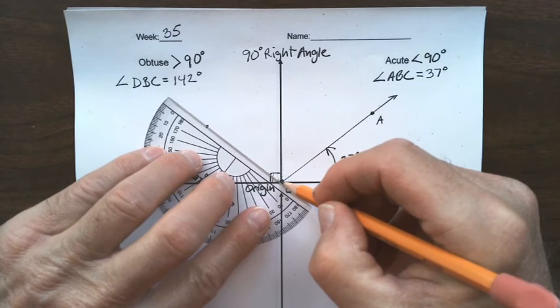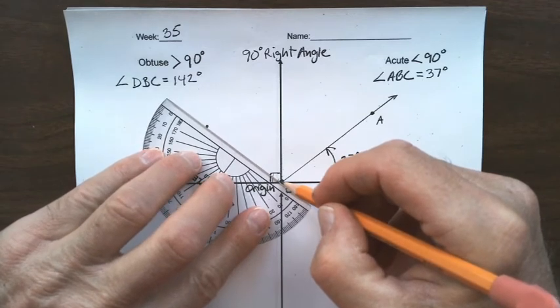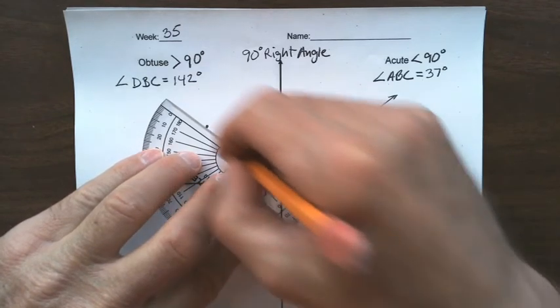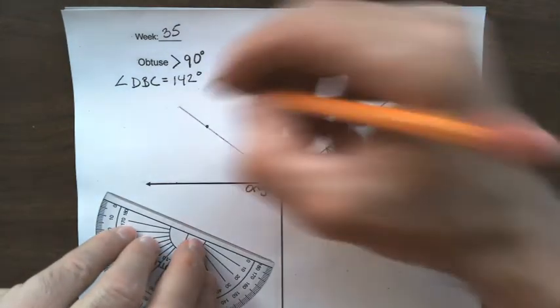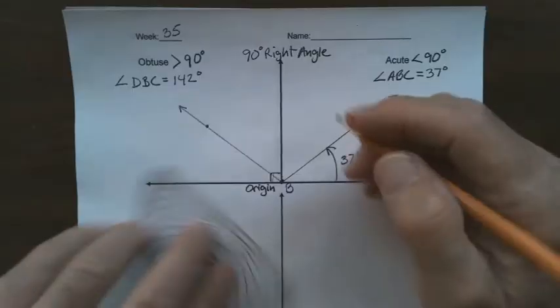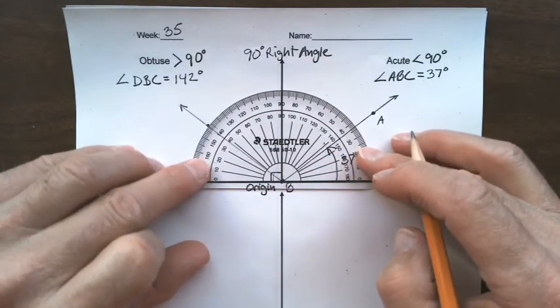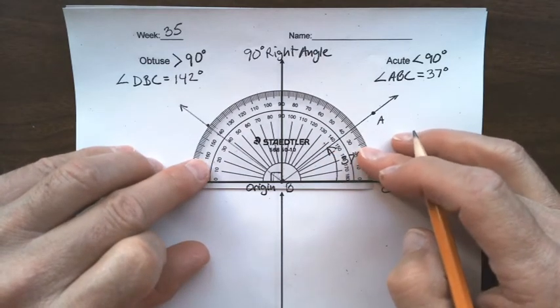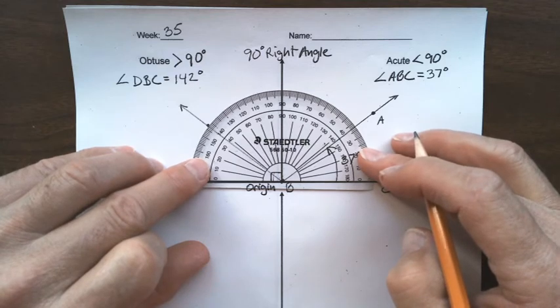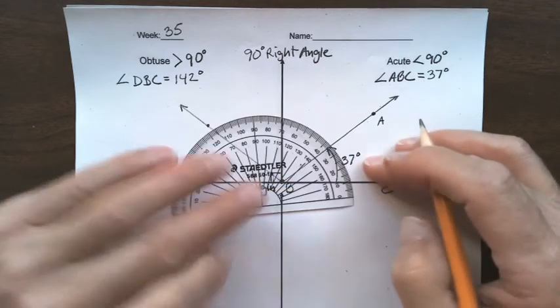So we use our protractor again. I hope we don't mess up this time. Not bad. And then we measure our ray, just kind of double check. That's not bad. 42 degrees.